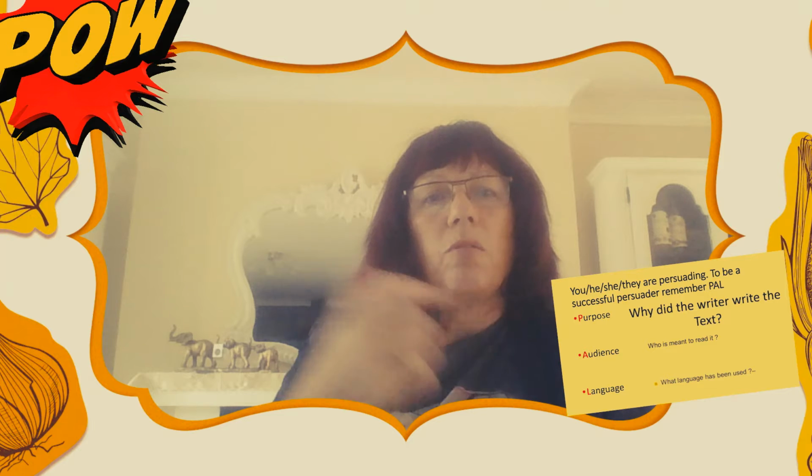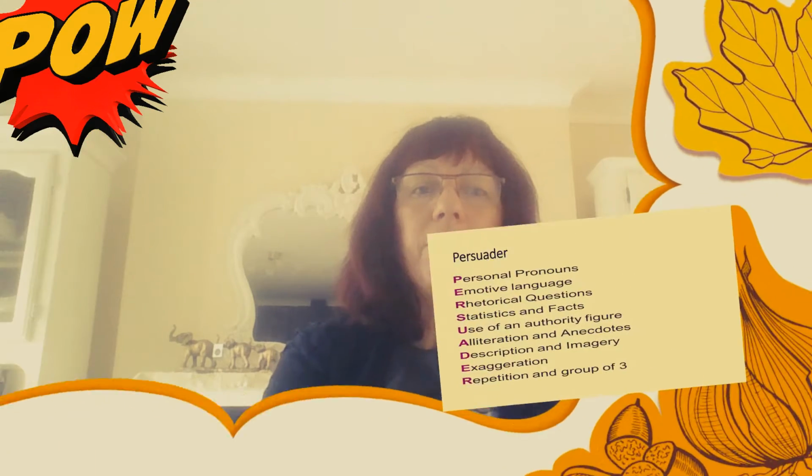Why is the writer writing that piece of writing? Audience. Who is most likely to read it? And if it's an advert, who's most likely to watch it? And language. So what language has been used? And this is the bit that's going to get you the marks. So language is very important. You're looking at persuasion. So here is the persuader. Let's have a quick look at it.